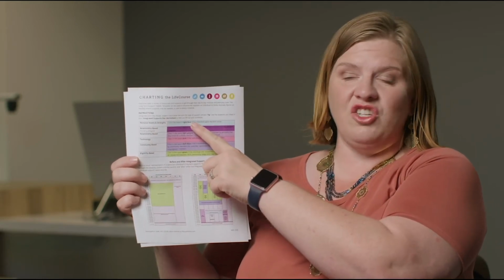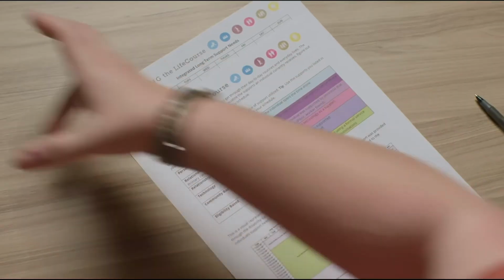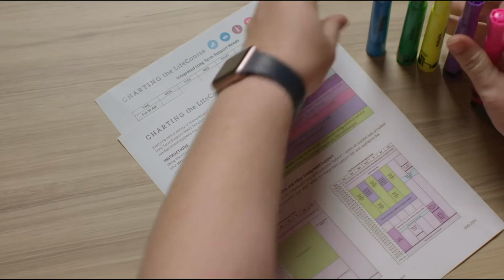So is it something that is my own personal asset that I can do myself? Is it something that a relationship can give me? Is it something that I'm using technology to accomplish? Is it something that the community helps me with, or is this eligibility based? So when we look at this schedule, we're trying to not have it all green. We're trying to find ways to improve our lives to use those other resources.